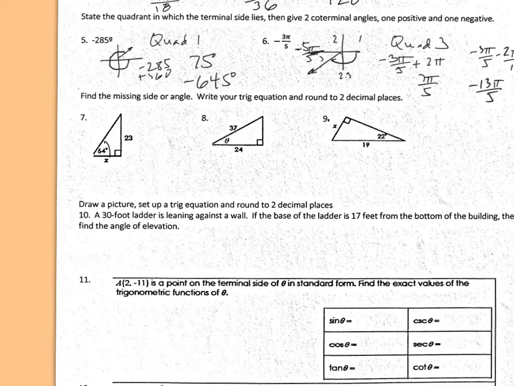So this is the angle. So this is your opposite side. This is the adjacent side. So this will be tangent. Then the angle follows immediately after that. And then follow the ratio. So it's opposite over adjacent. When the x is in the bottom, we divide.